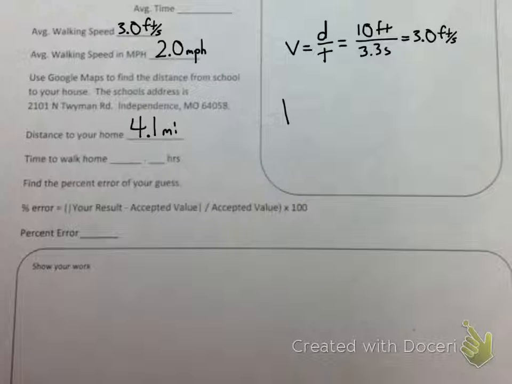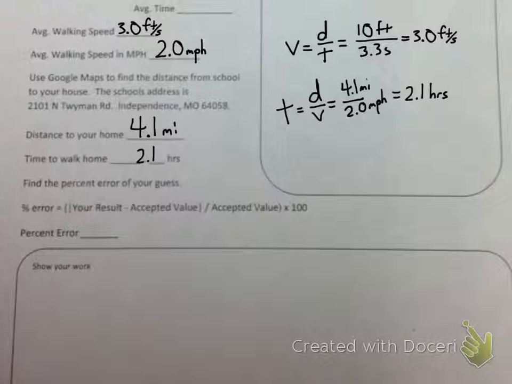4.1 miles. Then I'm going to use my velocity equals distance over time equation again, but I'm going to rearrange it to solve for time. So now it's t equals d over v, and then I plug in my distance home, 4.1 miles. I'll plug in my velocity that I walk, 2.0 miles per hour, and that gives me an answer of 2.1 hours to walk home. So I'll plug that in over here, time to walk home. And now I've basically solved the problem.